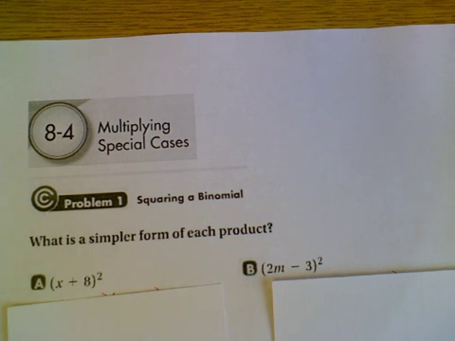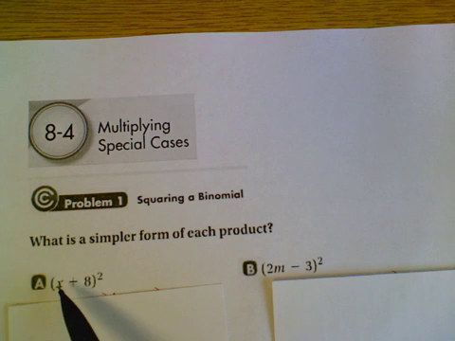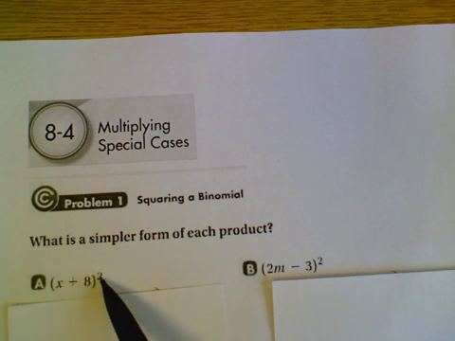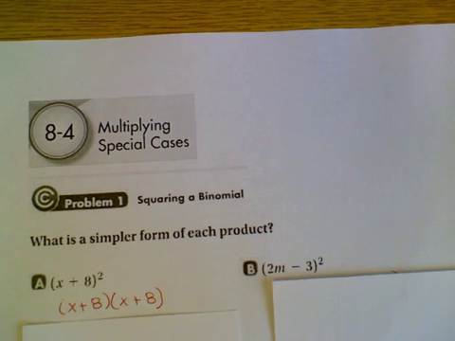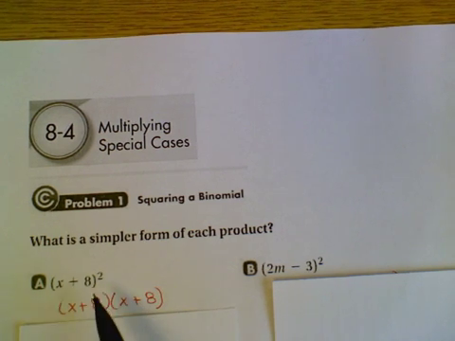8.4 is where you're going to still be multiplying two binomials, but they're considered special cases. One of them is where you have a binomial and that quantity is squared. The only thing you're going to do is expand it out so that you can see the two binomials. That squared means I'm timesing two of them. So just write it out times like you normally do with the two binomials.